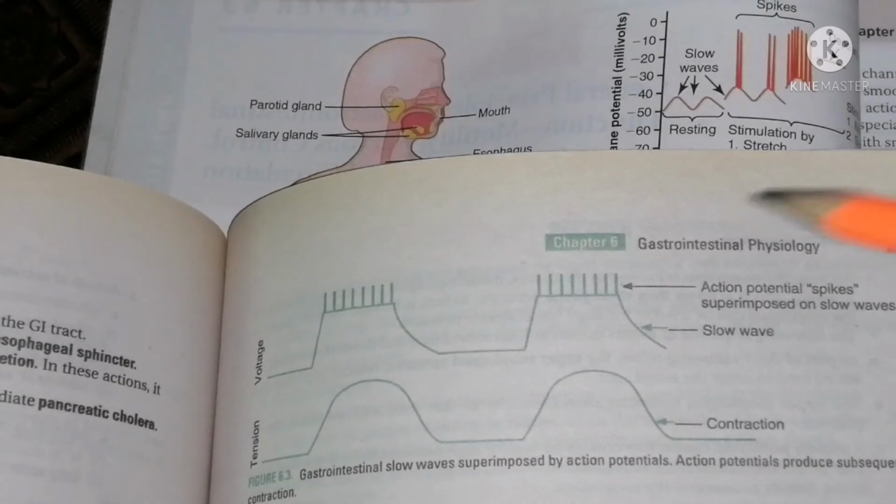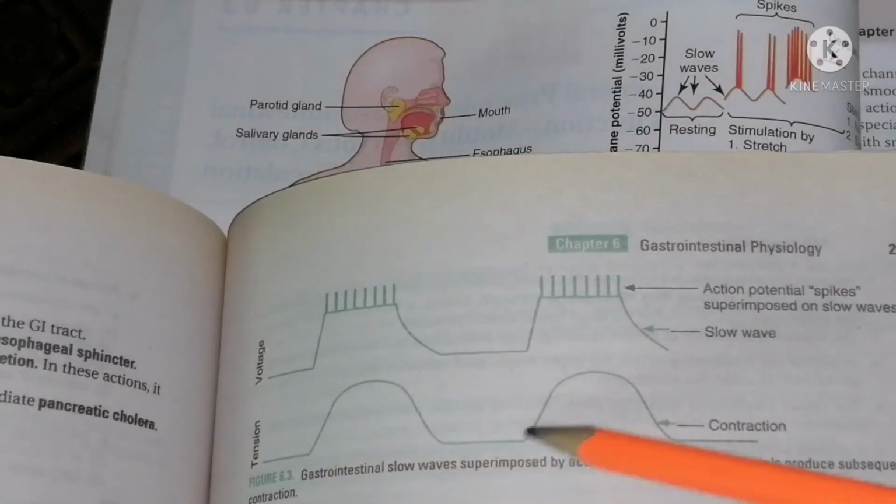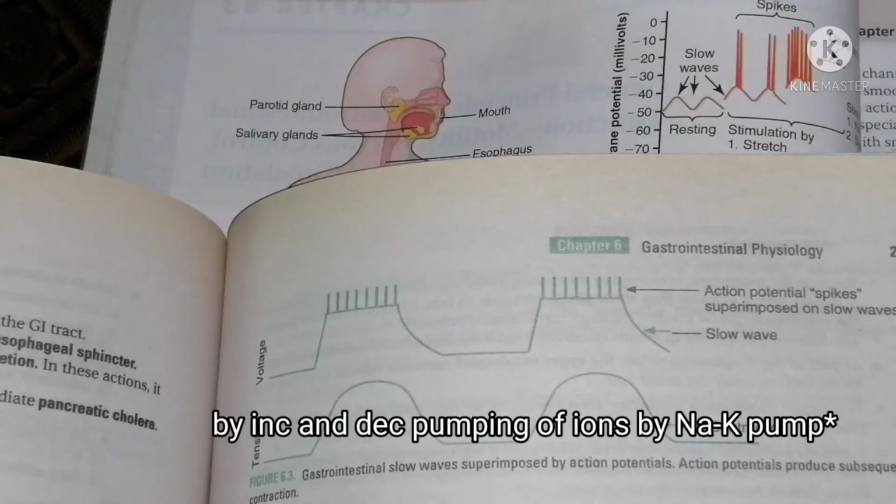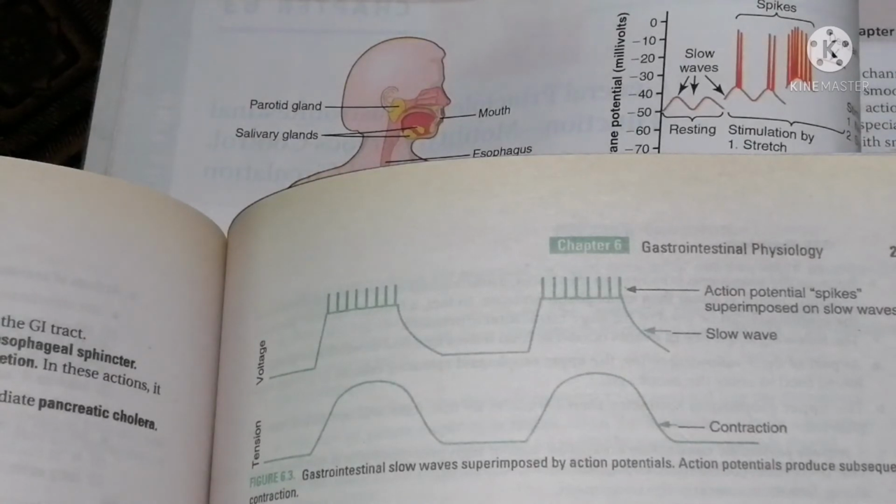So the slow waves are oscillating changes in the resting membrane potential, and they occur spontaneously. The cause of these slow waves is that they arise in the interstitial cells of Cajal, which are interposed between the smooth muscle fibers, and these interstitial cells act as pacemakers of the GIT smooth muscle. These slow waves are caused by the entry of sodium ions through the sodium-calcium channels.